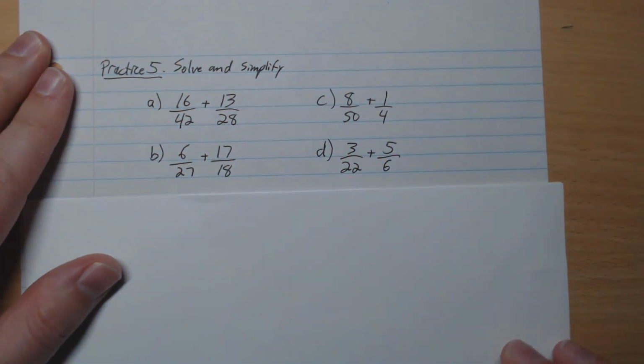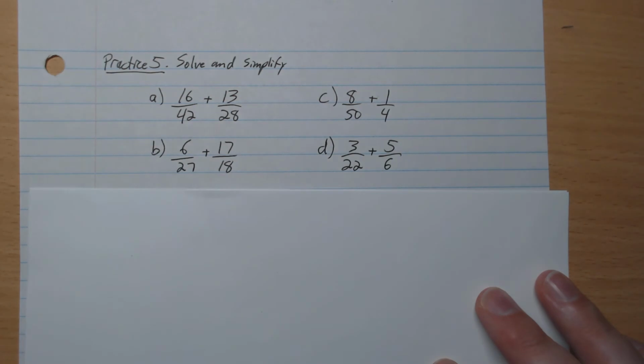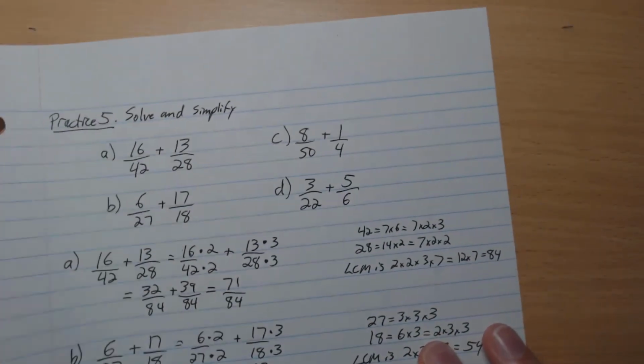Okay, time for you guys to practice. So practice number 5. Go ahead and solve and simplify these operations here. And you can use whatever method you prefer.